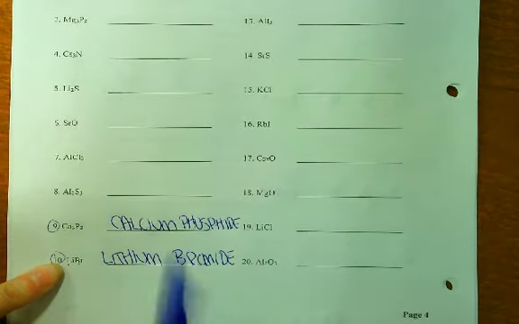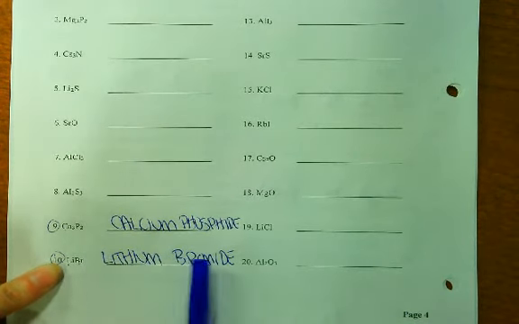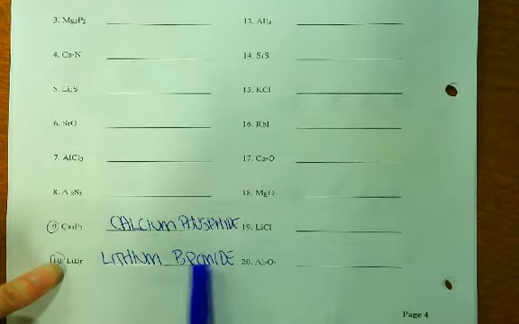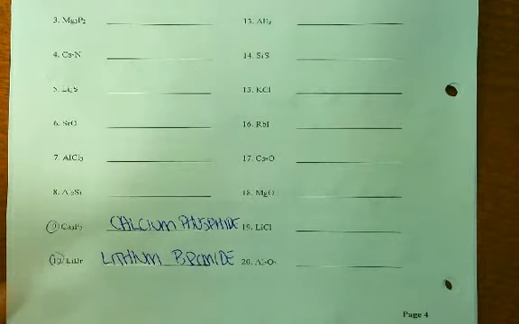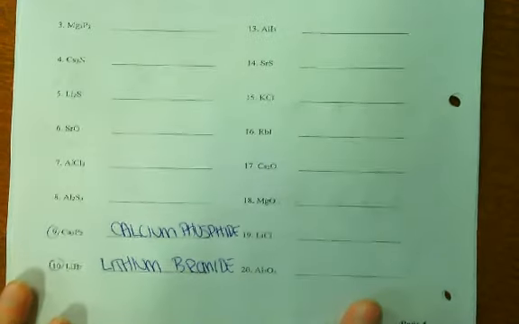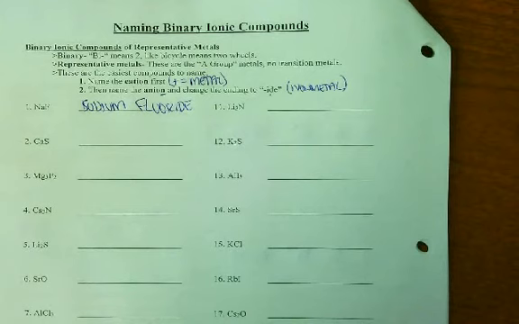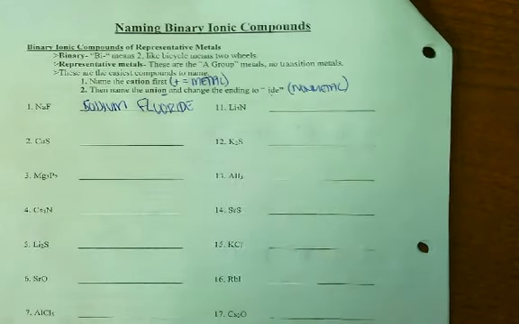Okay, so these are the easiest ones to name. You just name the cation, the metal. Name the anion, the nonmetal, and change the ending to ide. There really aren't exceptions to today's homework. Okay? All right. That's what you're doing for all of these. It should be pretty straightforward.